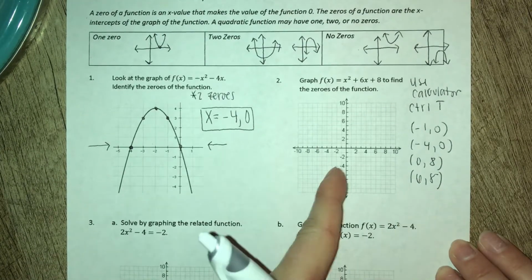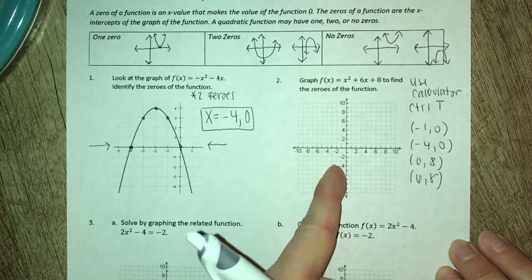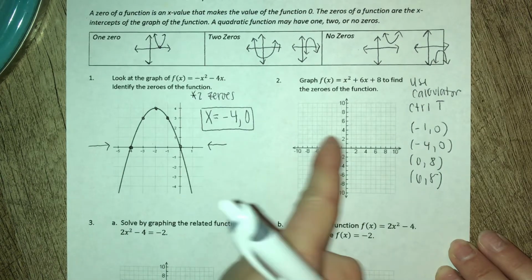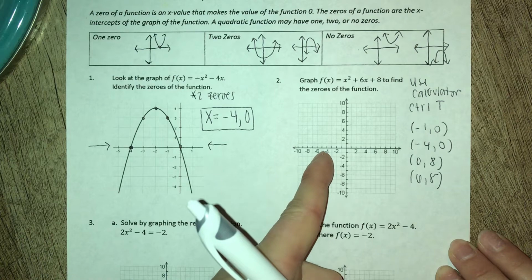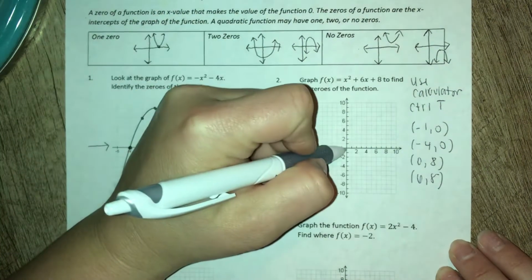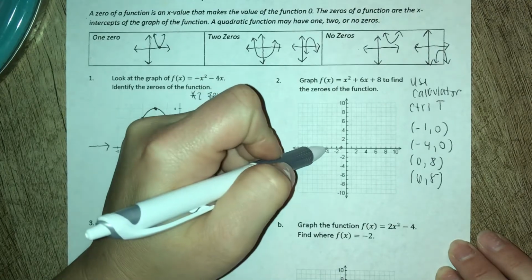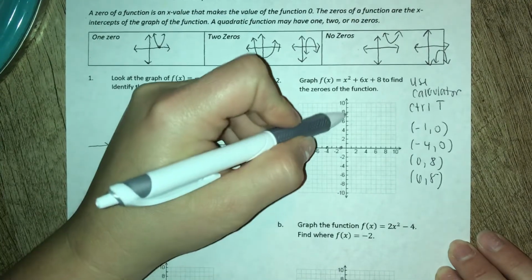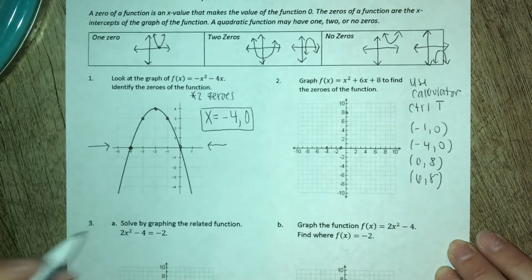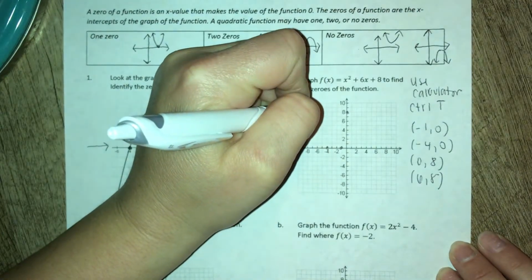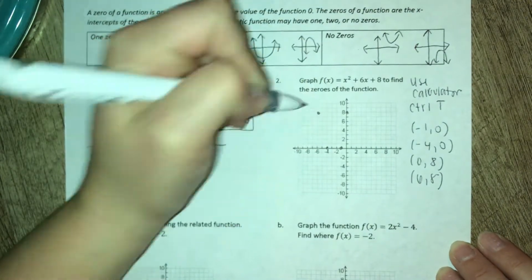Now I'm going to graph these on here. Do not just look at the picture on your calculator and try and draw it. Use accuracy by using these points to graph. So -1, 0, -4, 0, 0, 8, and 6, 8.